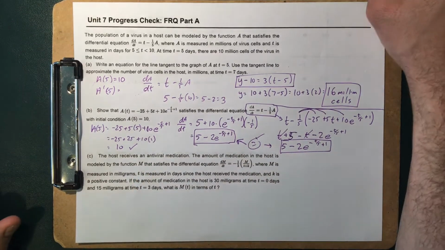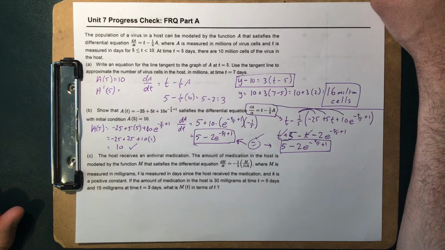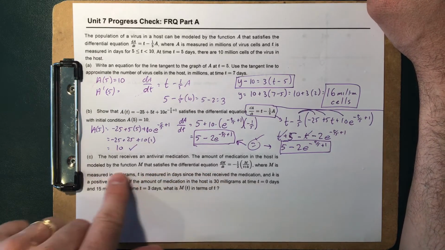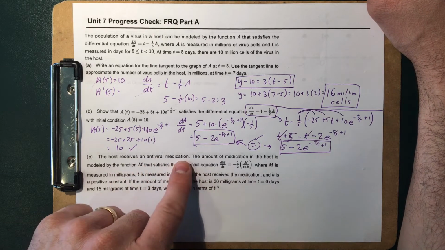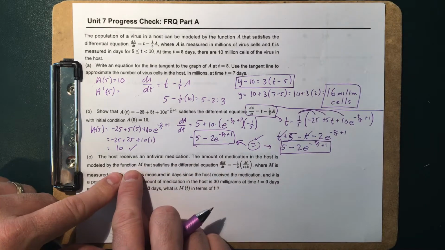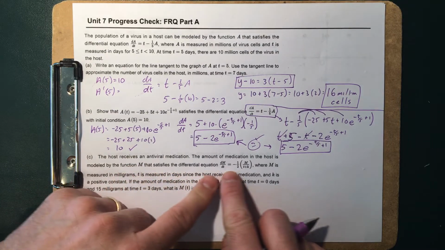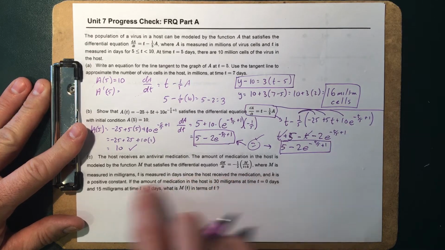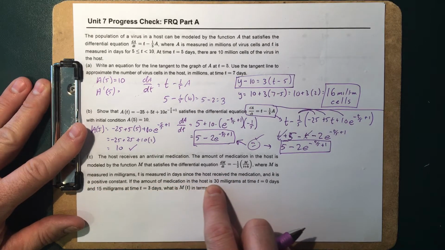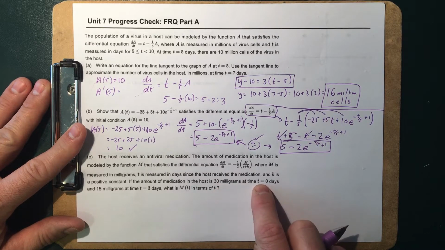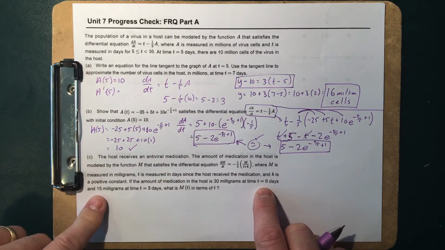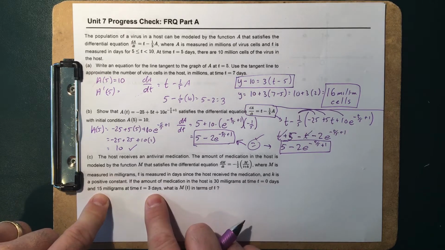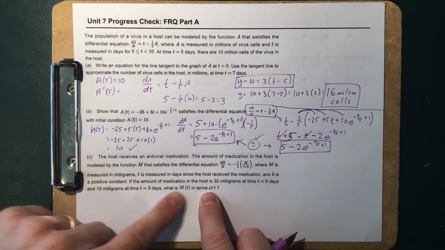Okay, so the next thing we need to do is, this is a really interesting part. It says the host receives antiviral medication. The amount of medication is modeled by M that satisfies this, where M is measured in milligrams, t is measured in days, and k is a positive constant. If the amount of medication is 30 milligrams at time 0 and 15 milligrams at time 3, what is M in terms of t?